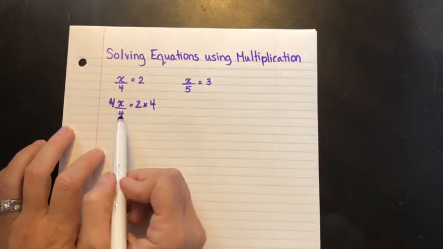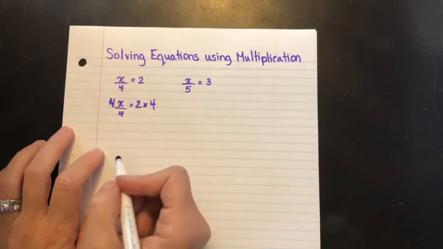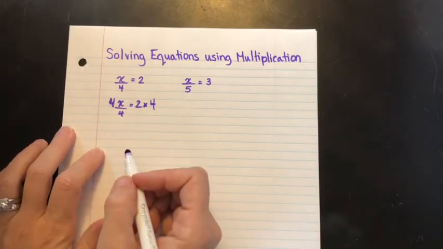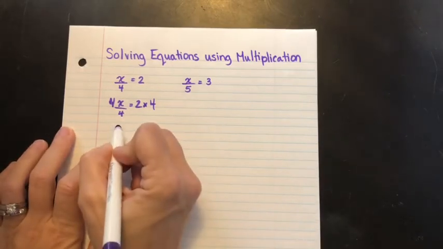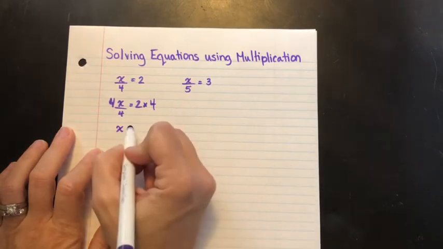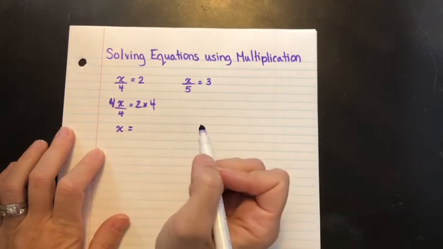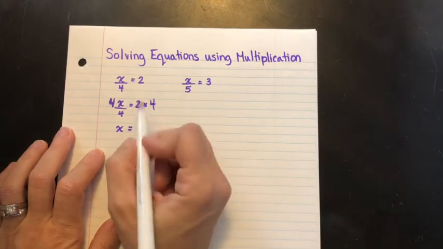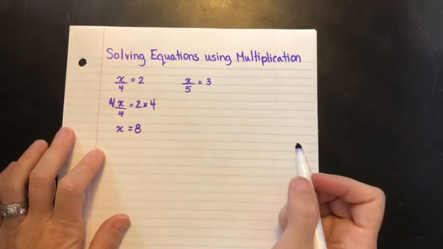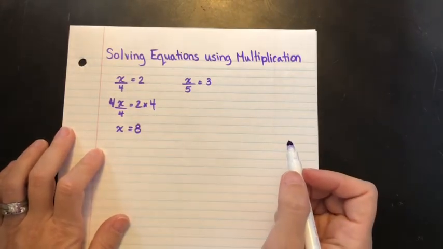Now, 4 divided by 4 is 1 whole. And we know that 1 whole multiplied by any number doesn't change that number. So now we just have x by itself. Because it's being multiplied by 1, it is just the value of x. And then we have 2 times 4 makes 8. And that is the answer to that first question.